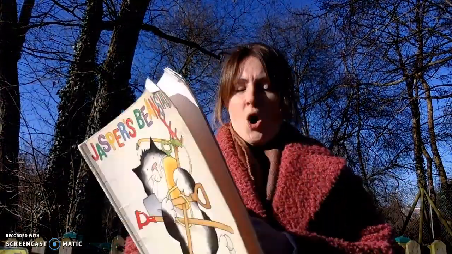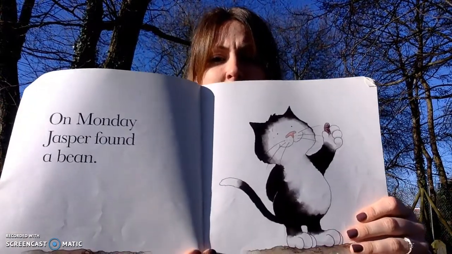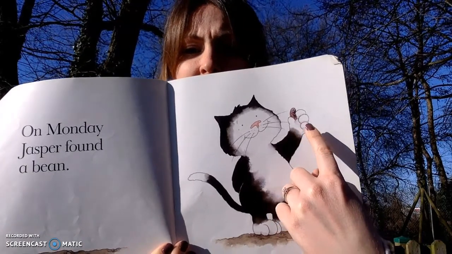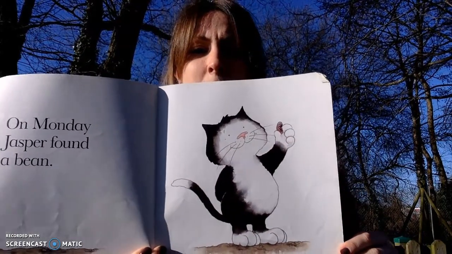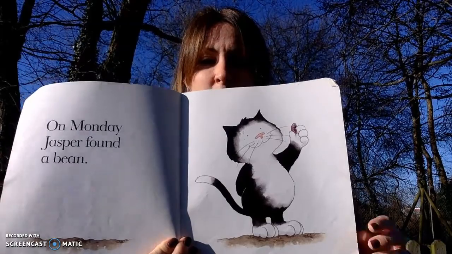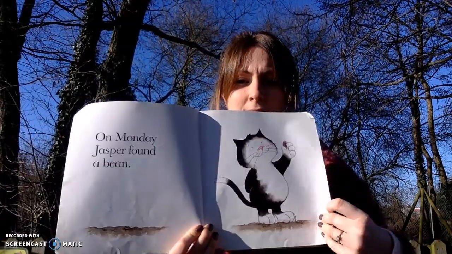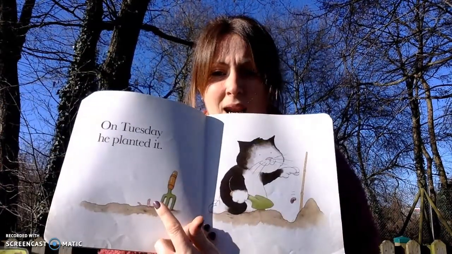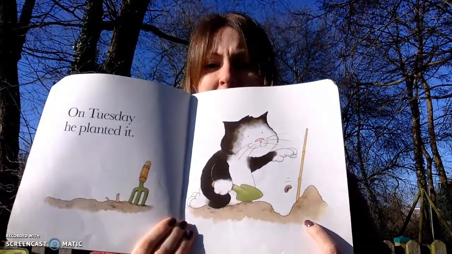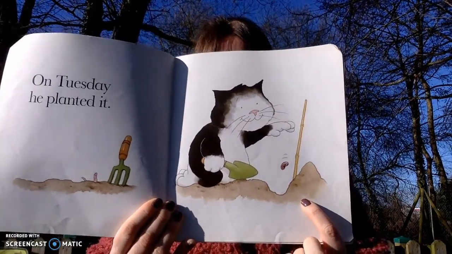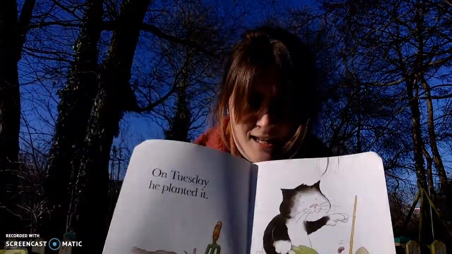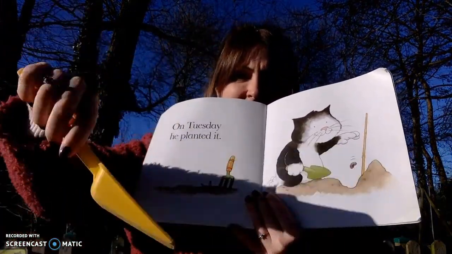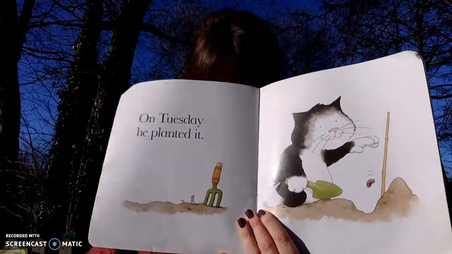On Monday, Jasper found a bean. There it is. Oh, pointing in the wrong place. Can you see it? There's Jasper's bean. He's found a bean. Oh, I wonder what he's going to do with that bean. Let's see. On Tuesday, he planted it. Can you see where he's planting it? So he's using his spade. I've got a spade here. And he's digging into the dirt to plant his bean into the dirt.